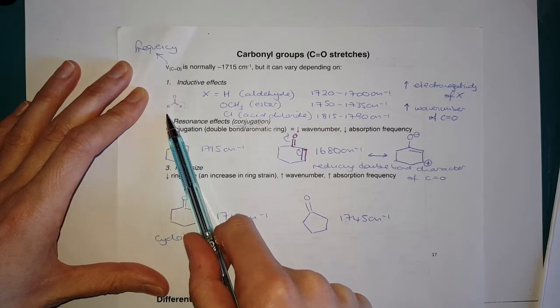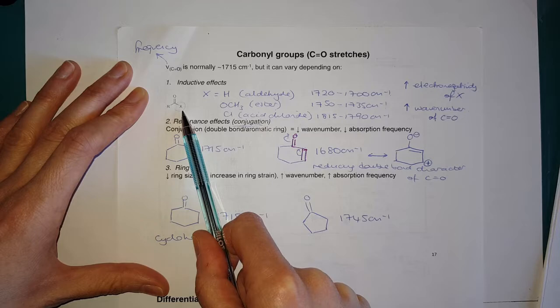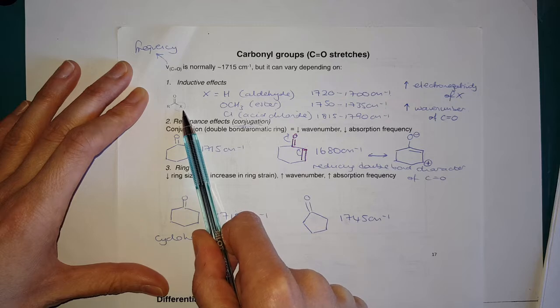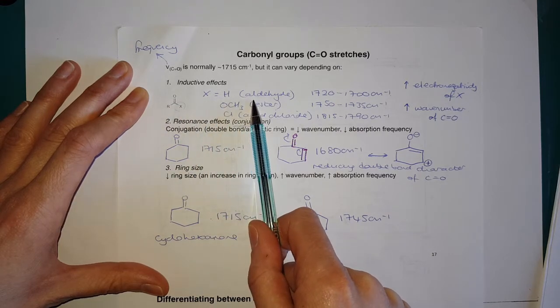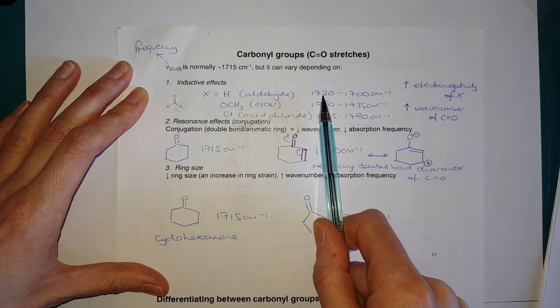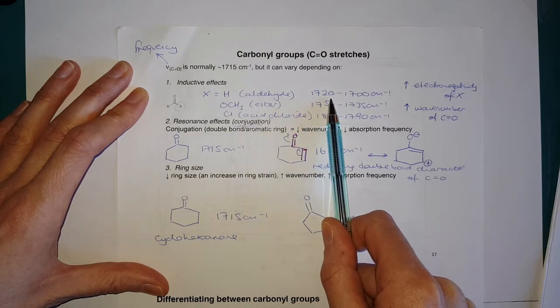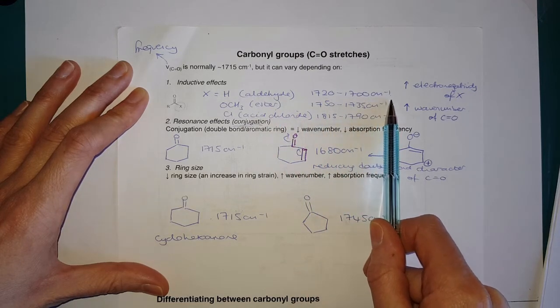So we have a carbonyl compound like so, where we've got a substituent called X, and what X is will determine the frequency of absorption, so the frequency of the infrared stretch. Now if X is a hydrogen, in which case we would have an aldehyde, we would see a stretch between 1720 and 1700 wave numbers.